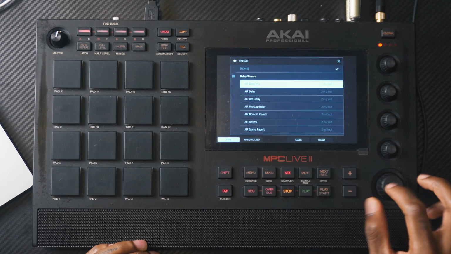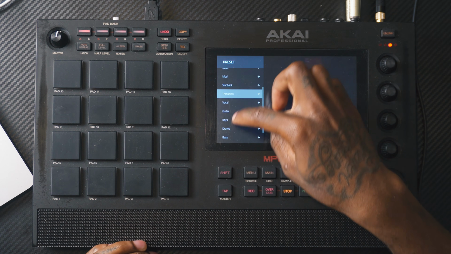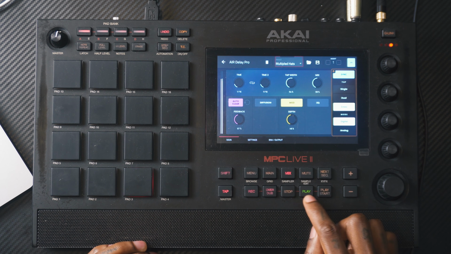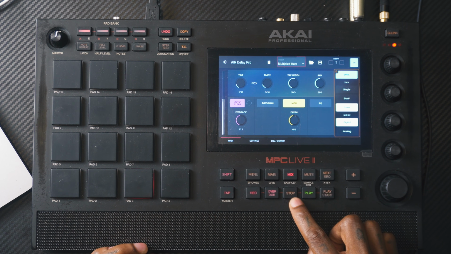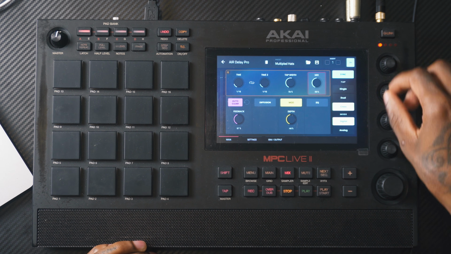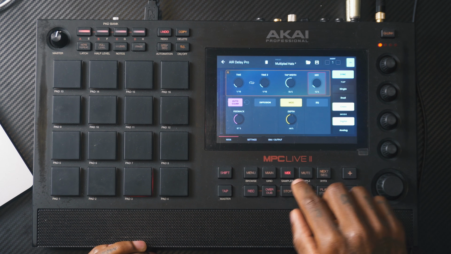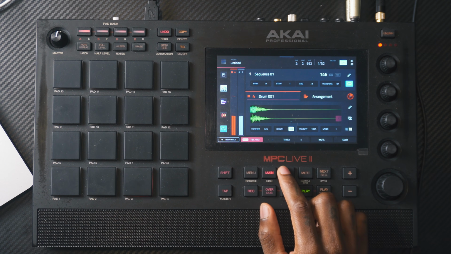So let's do that. I want to try this preset from the drum section. It's called Multiple Hats. Sounds clean. Let's just bring down the mix level. All right, so that sounded good.